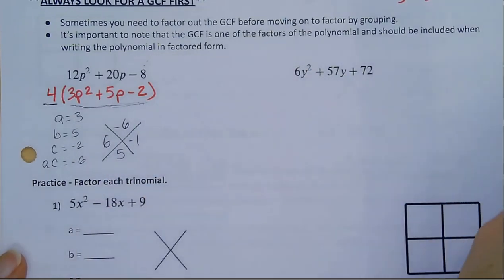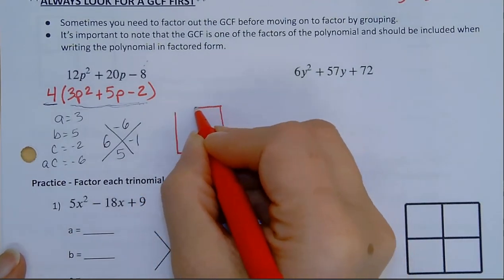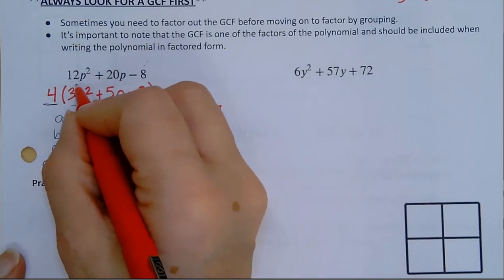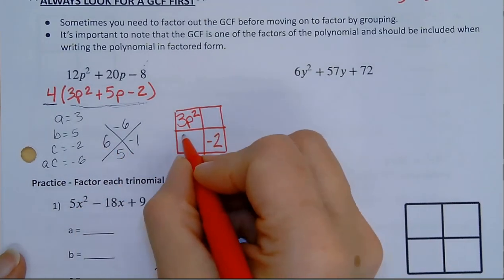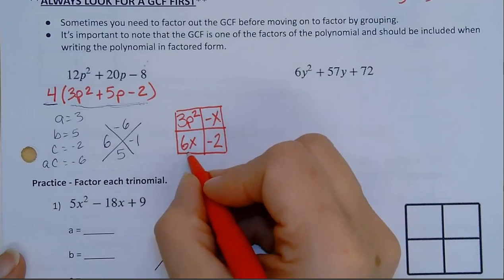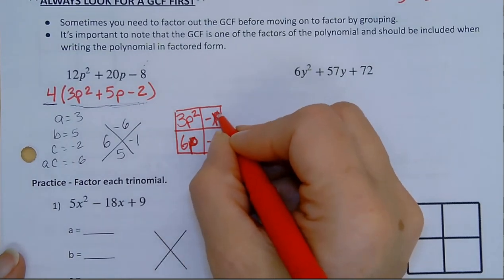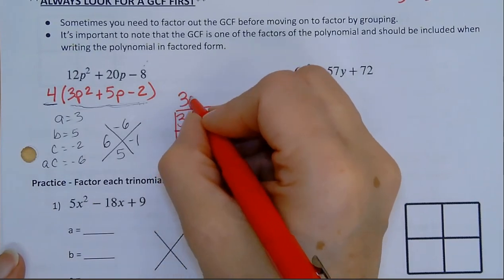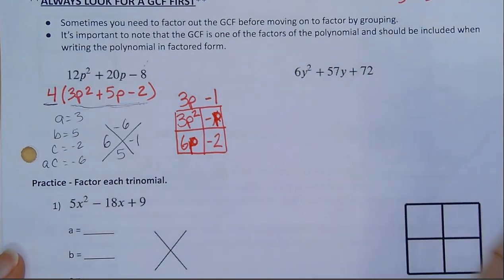So remember, with our box, I'm going to use my red pen. We are just doing this trinomial right now. I'm going to plunk my first term, 3p squared there, and I'm going to plunk my last term there. Then I'm going to use my magic numbers here. I have 6p and I have -p, right? 6p minus p is 5p. Looking down, I can take 3p from 3p squared and from 6p. And looking down, I'm going to take just -1 out of these guys.